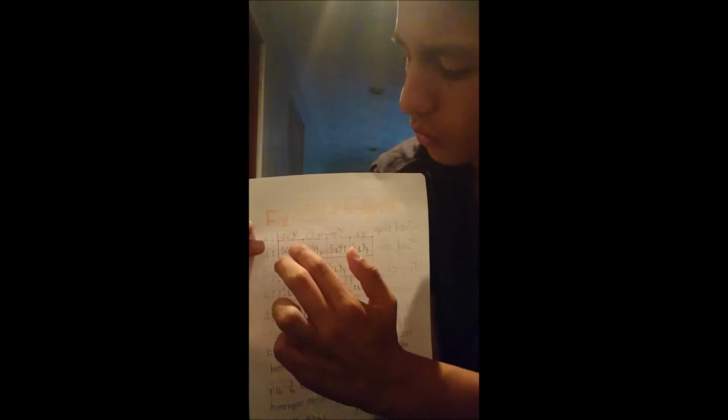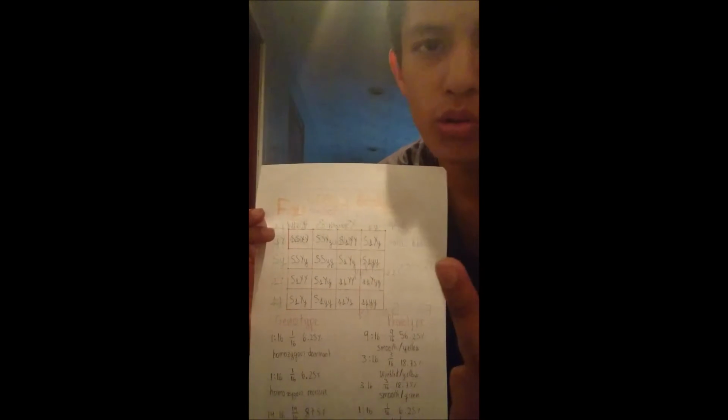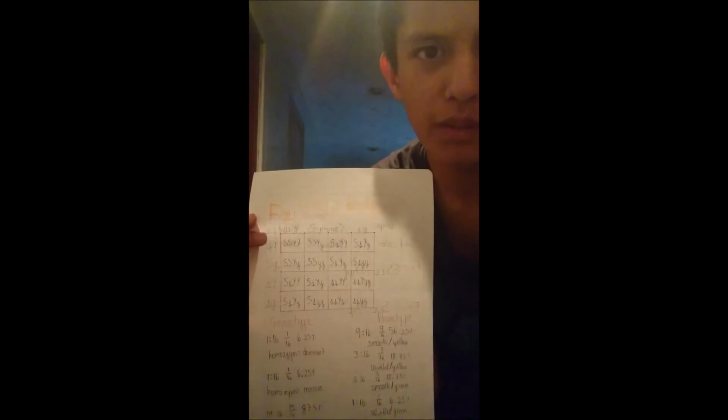For example, you got a cross between 2 homozygous dominant, so you put two uppercase S and two uppercase Y. Why? Because there are two traits. Now, the genotype will be different. Why? Because there are different squares.